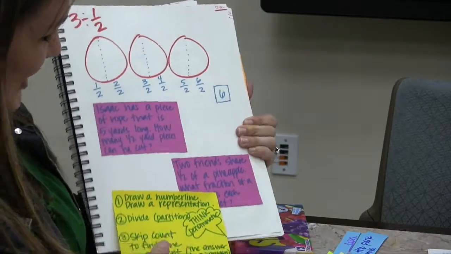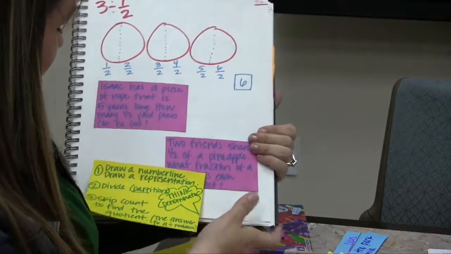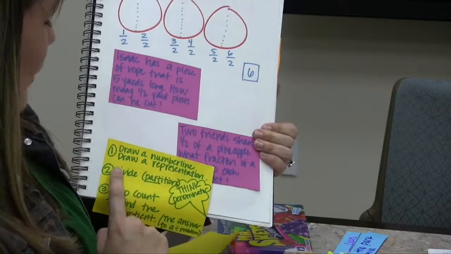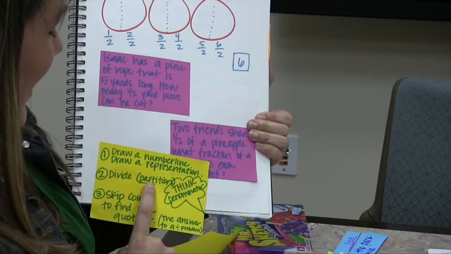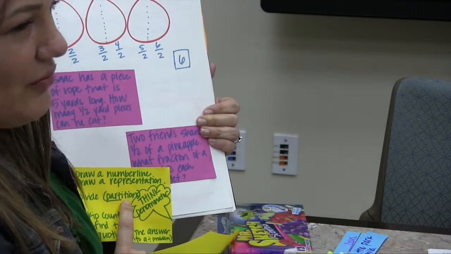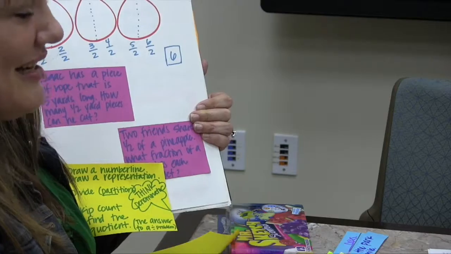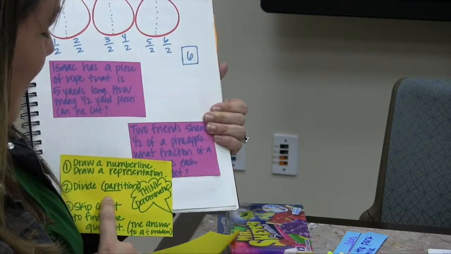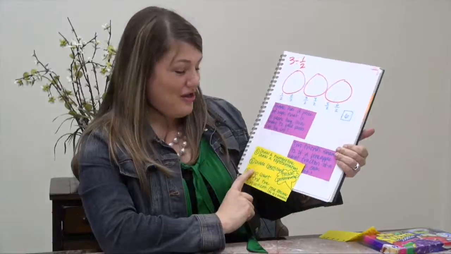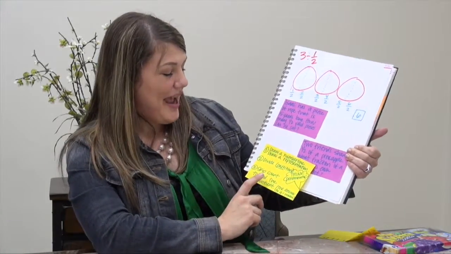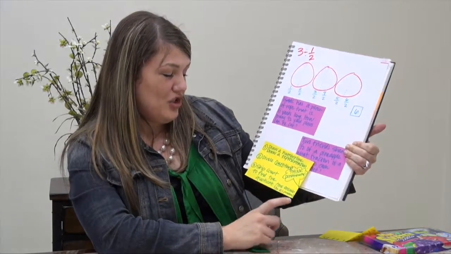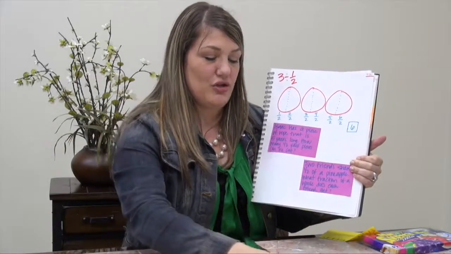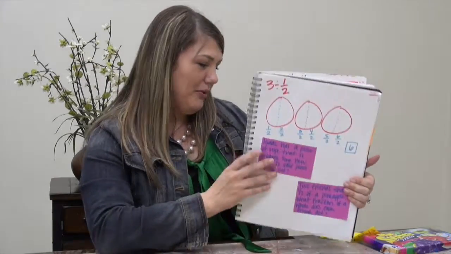I could give them a computation, and here's what I would want them to work on. I'd want them to draw a number line or a representation, thinking of the denominator. I would want them to divide or partition. Remember, partition is a word that they learn in 2nd grade, and it's not revisited in 5th or 6th grade. So they might understand partition and not division. Think of division as a word to spark their interest as something they've heard in the past. Skip counting to find the quotient, and the answer is a division problem. Those would be their notes that would go in their journal to work through the problem.